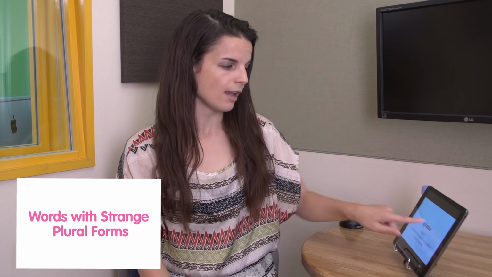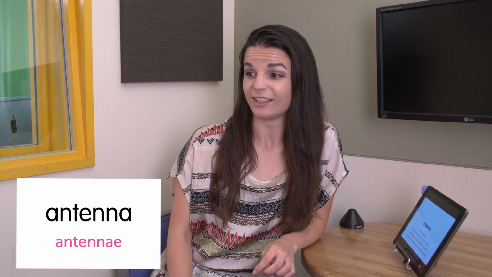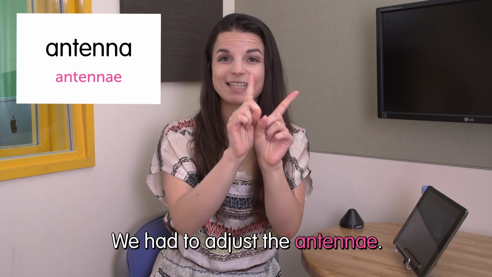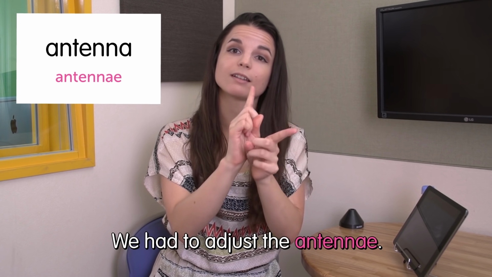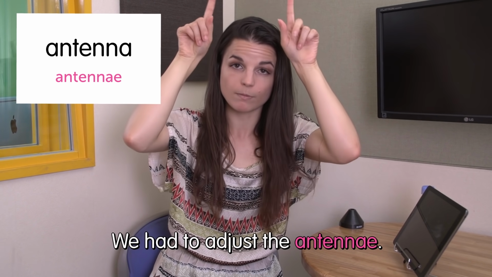Let's start. Antenna. The plural form of antenna is antennae. I think I would say antennae. I think I would probably actually just say antennas. An antenna on an old TV set, for example, would kind of look like this. We'd call it bunny ears, where you had to adjust the bunny ears. You had to adjust the antennae to make the signal on your TV come in more clearly. Bugs, they have antennae from their heads.